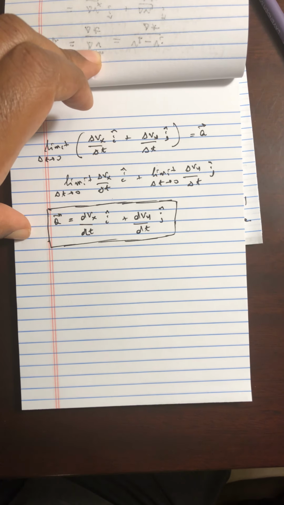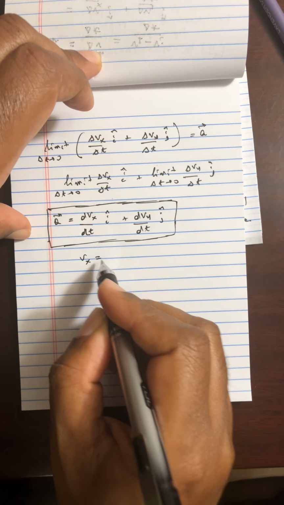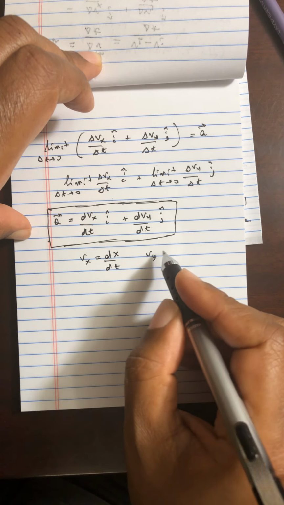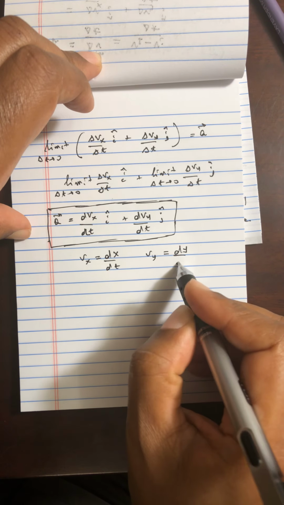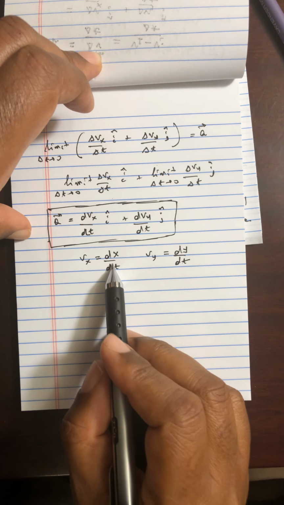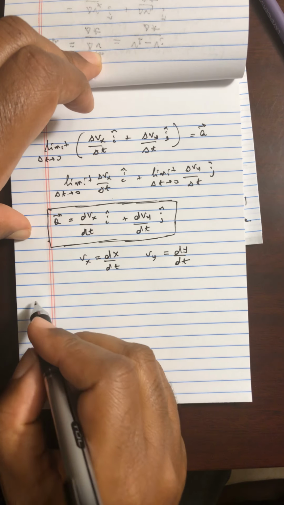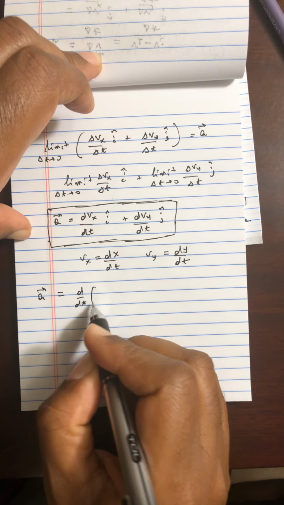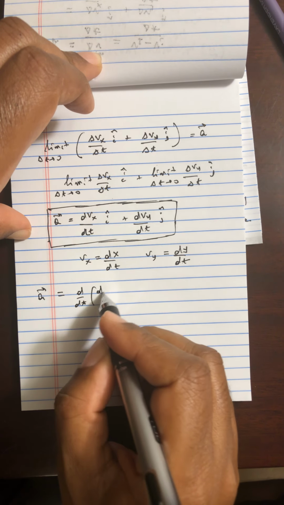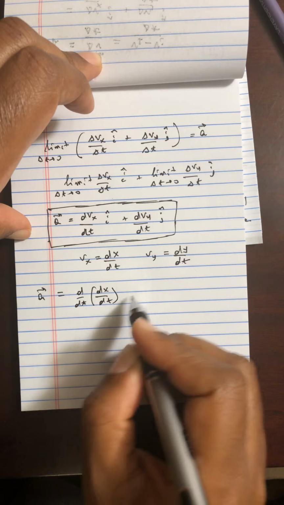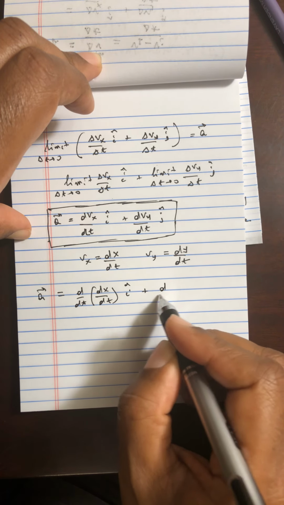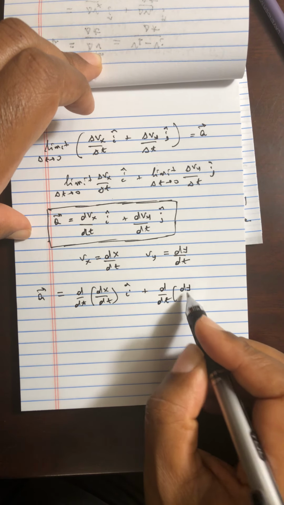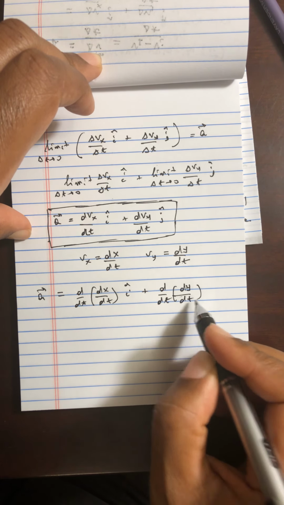Now remember, Vx equals the derivative of x with respect to time, and Vy equals the derivative of y with respect to time. So if you substitute for these, we get acceleration equals the derivative with respect to time of Vx, which equals dx by dt, in the i direction, and then the derivative with respect to time of Vy, which equals dy by dt, in the j direction.